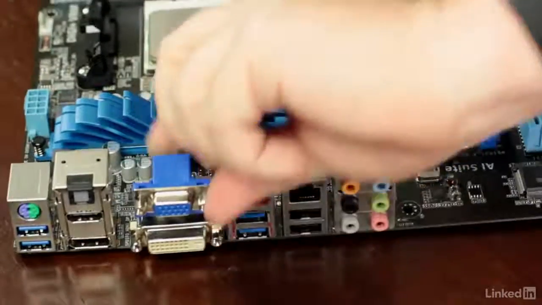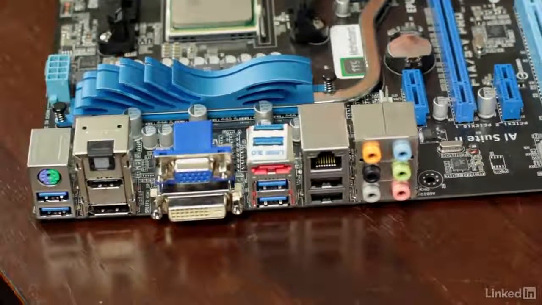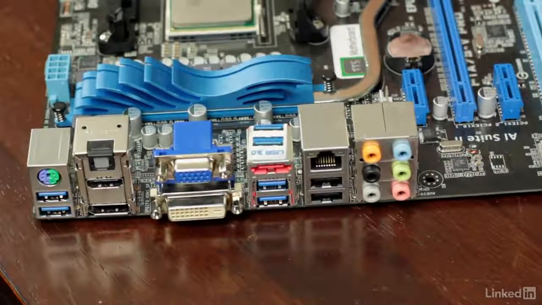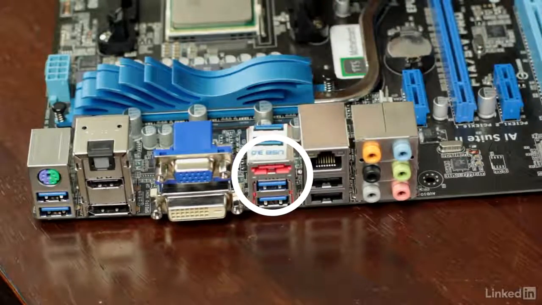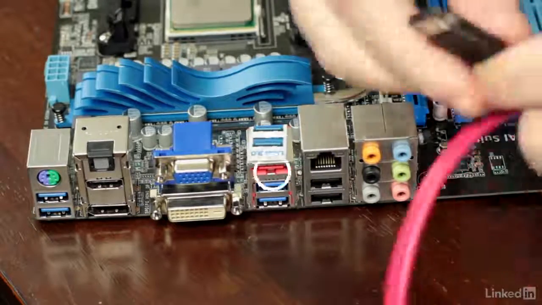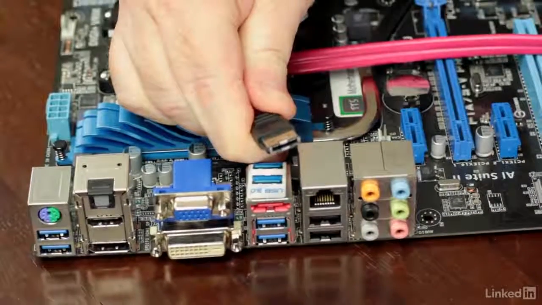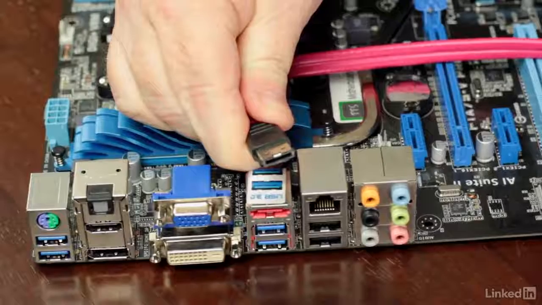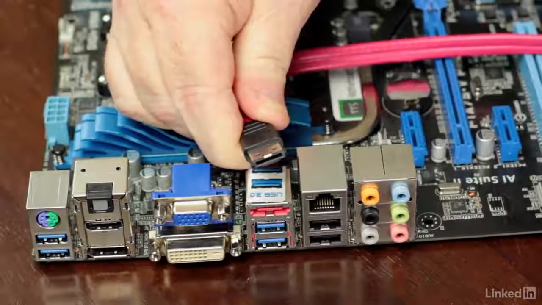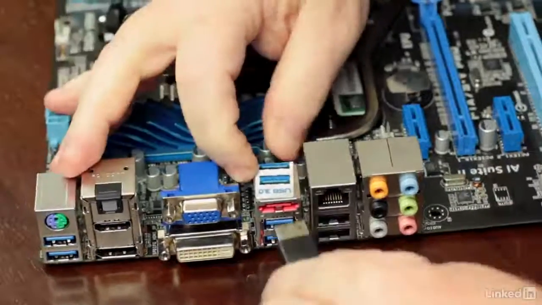Now, let me get this mess unplugged here. And what I want to show you is that this motherboard actually has an eSATA connection on it. So you see that connection right there? That is my eSATA. If you take a look at this eSATA cable, it has the basic size of a regular SATA cable, but it's designed for external devices.